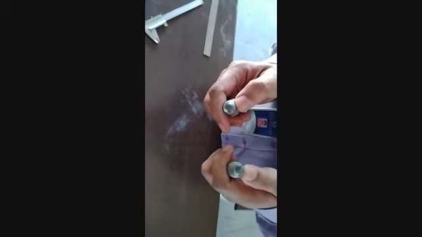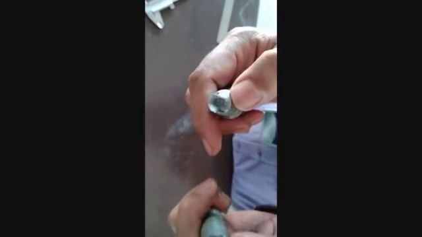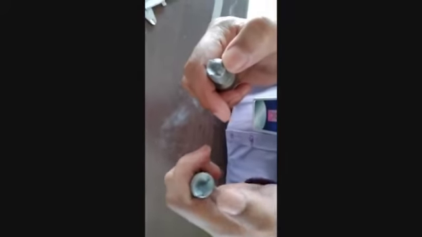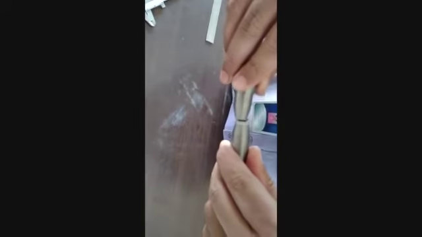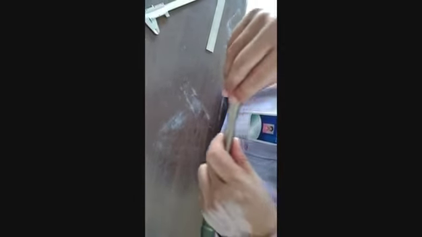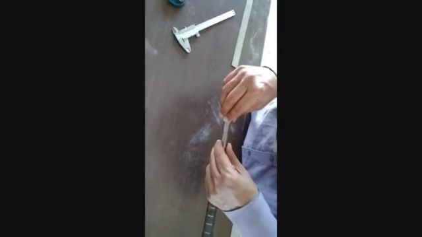So here we can observe a cup and cone type of fracture. This is cup and this is the cone. Now we will join the two pieces and measure the final length of the specimen, final length and final diameter of the specimen.